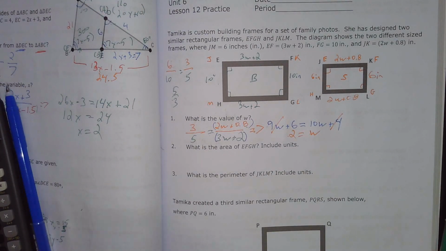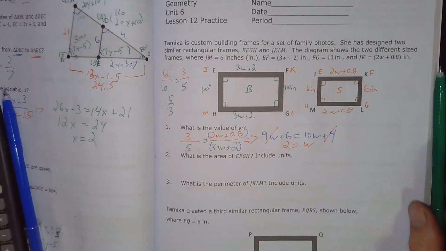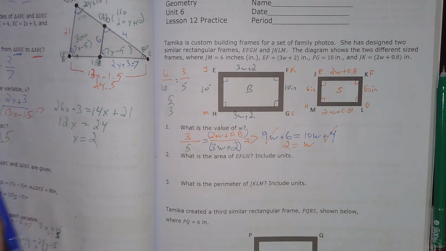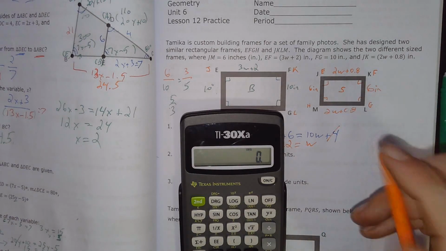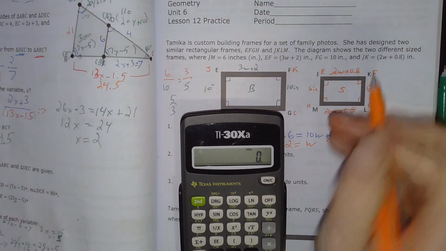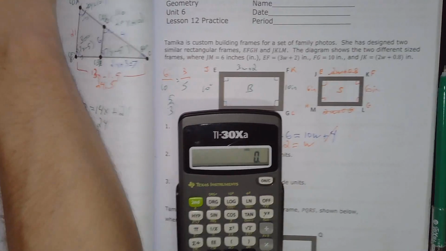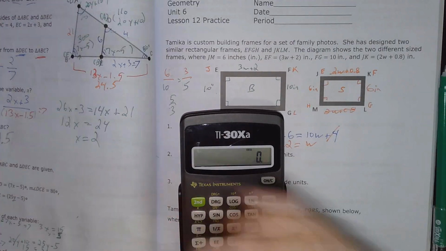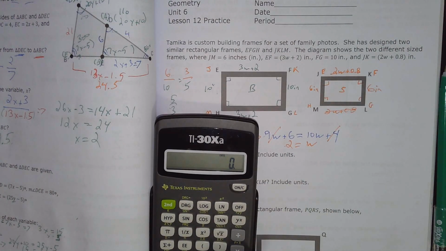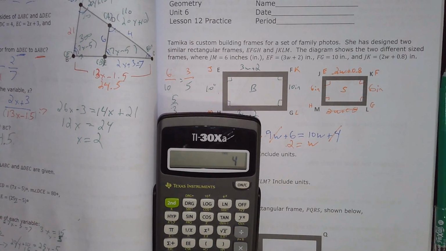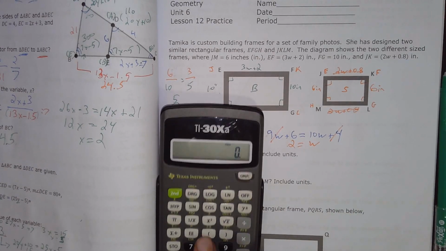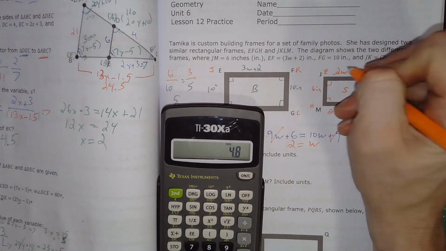Alright, so what is the area? In order to find the area, I need to plug in W to both of these things. So we'll do orange first. Orange is 2 times 2, which is 4, plus 0.8, which equals 4.8.